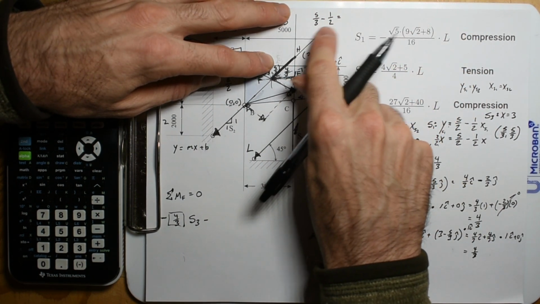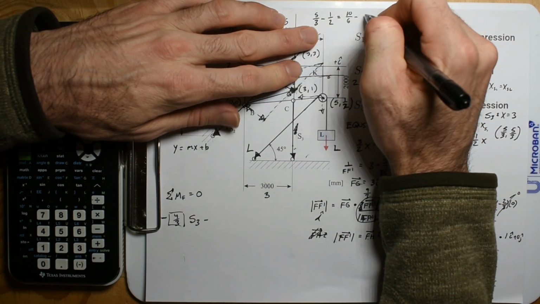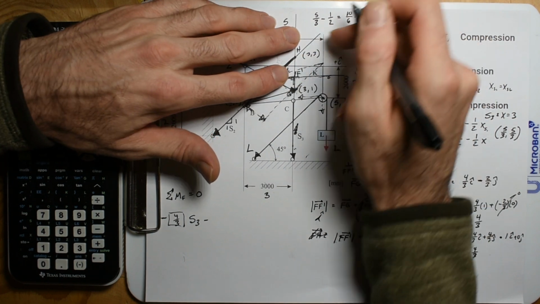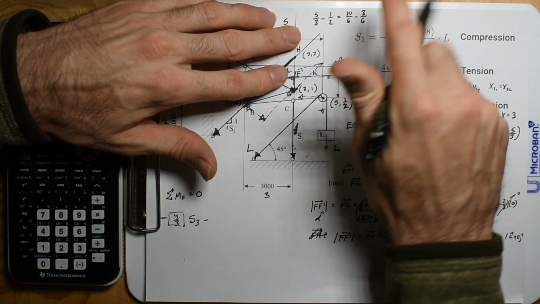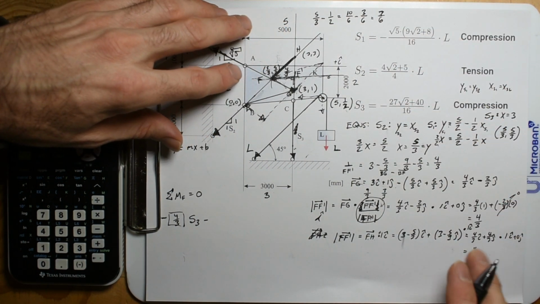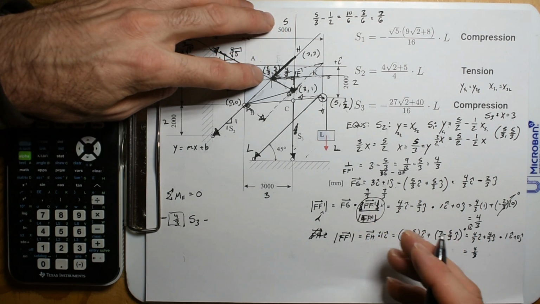To add or subtract these, I need the denominators to be the same. So this is going to be 10/6 minus, if I break this up into 6, 3/6. 3/6 is the same as 1/2. So 10/6 minus 3/6 is going to be 7/6. I'm sorry this is such a tiny drawing. It should be a little bit bigger for this video.